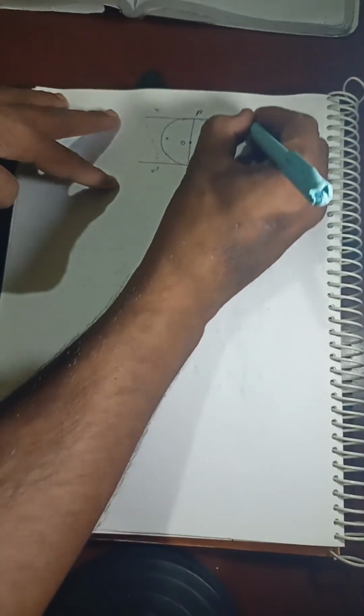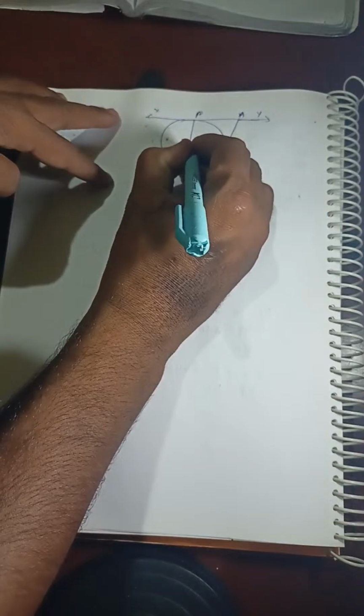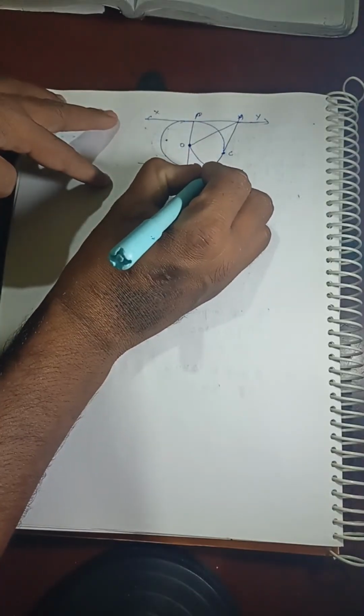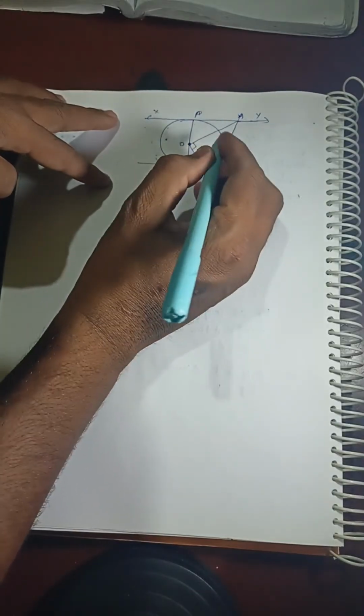For these two points we get one more tangent, with point B. The point of contact is C, and here you get A. So this one is the XY tangent. Now see, we have to find angle AOB, and show that it equals 90 degrees.